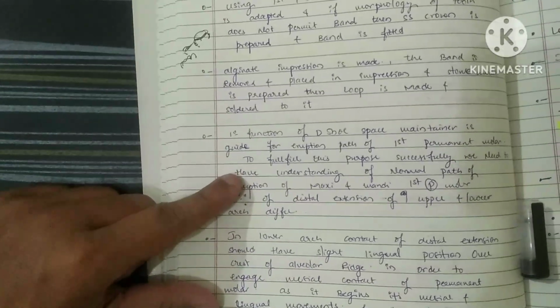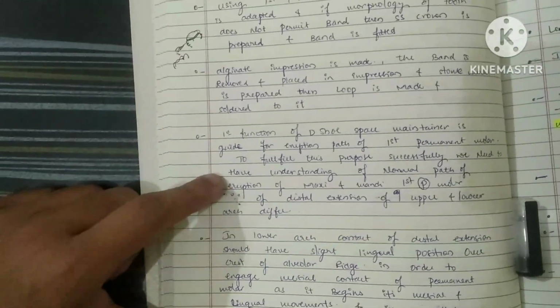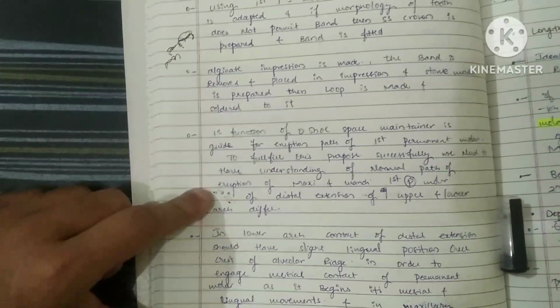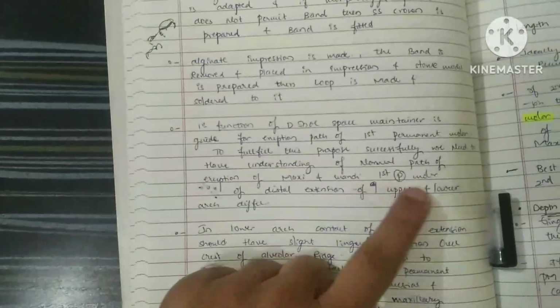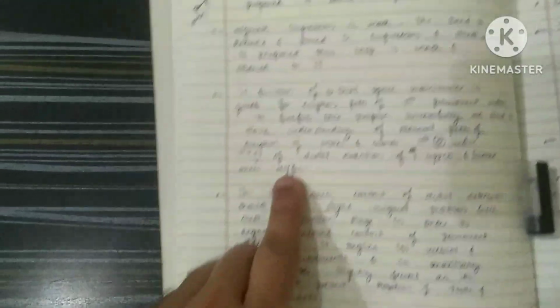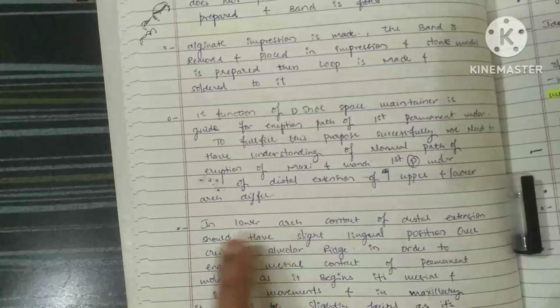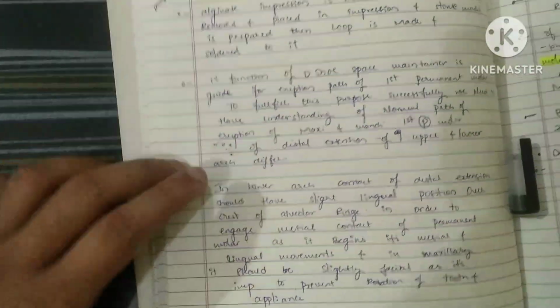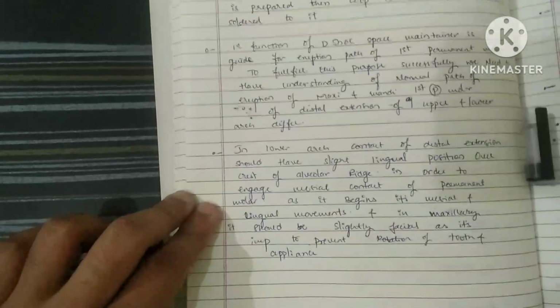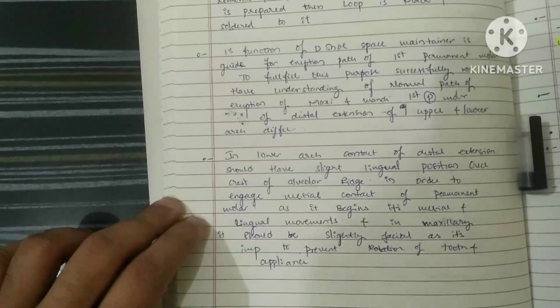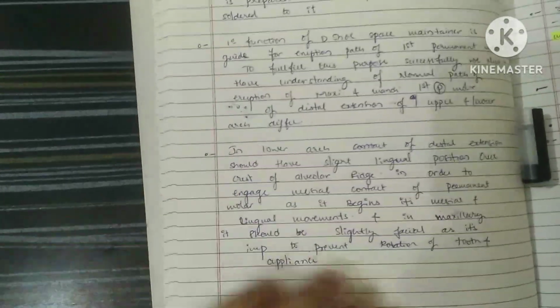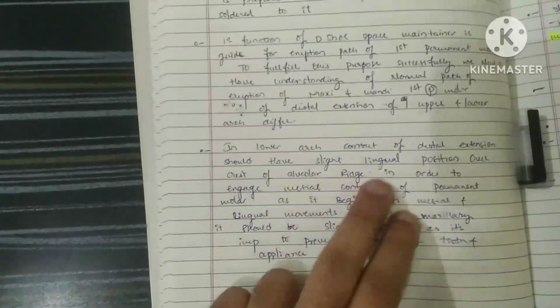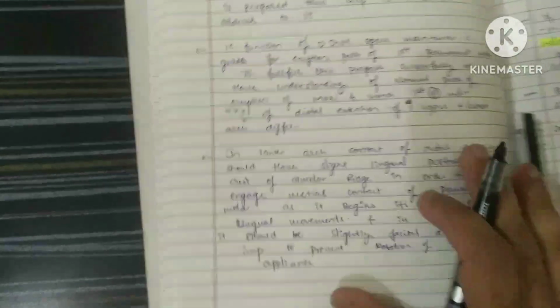To fulfill this purpose successfully, we need to understand the normal path of eruption of the maxillary first and mandibular first permanent molar, because the distal extension of the upper and lower arch differ. Okay, understood? Now here in the lower arch, the contact of the distal extension should have a slightly lingual portion over the crest of the alveolar ridge.